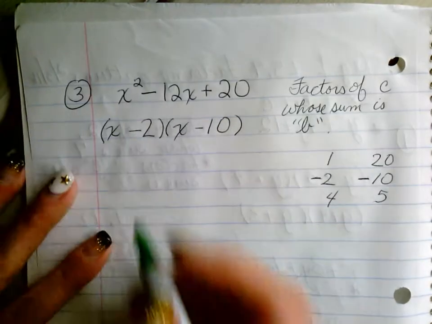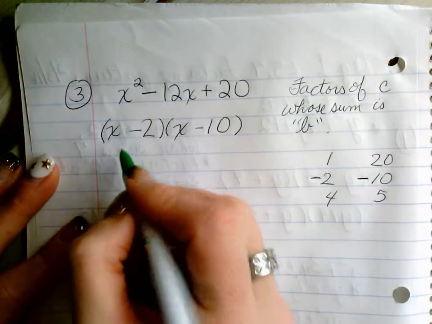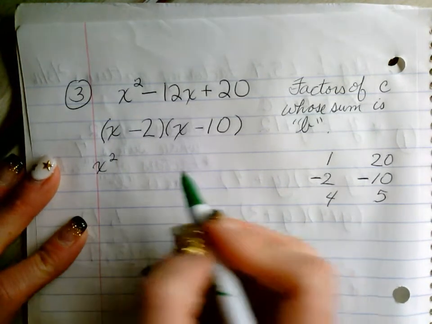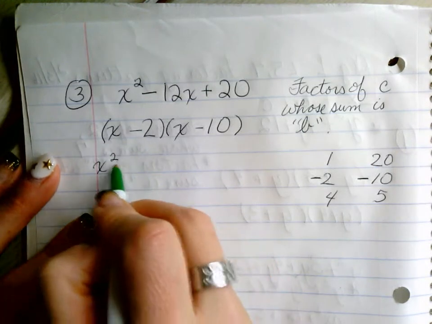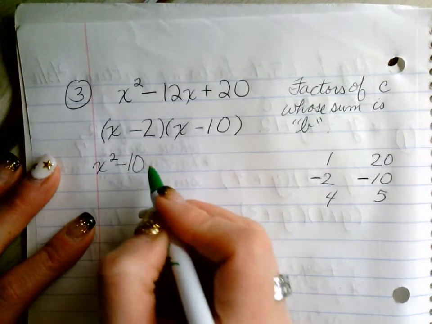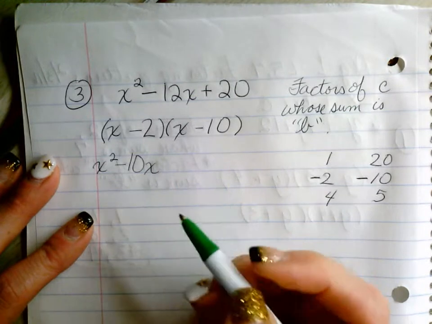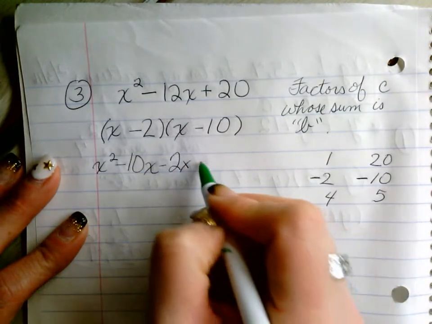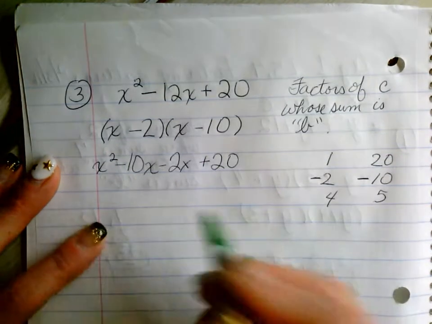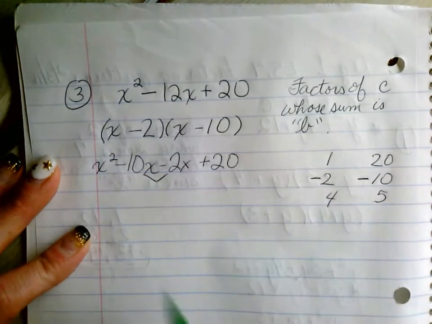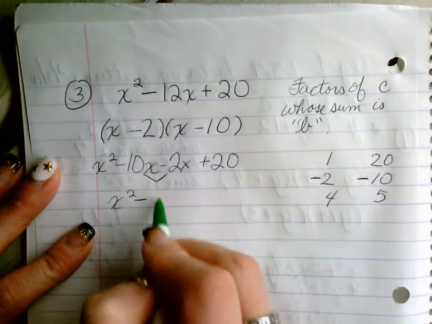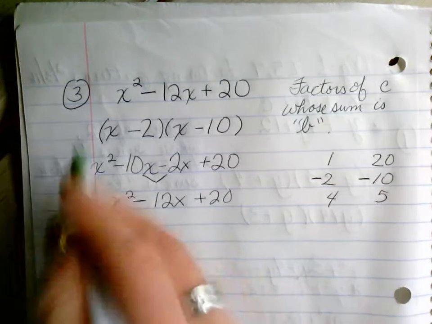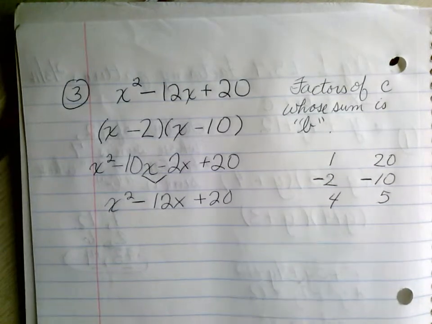FOIL, please. F. X squared. Noah's not the only one that needs to participate. O. Negative 10x. Noah, the coefficient always goes first. I. L. Positive 20. Jared and Noah aren't the only 2 people that need to participate. X squared minus 12x plus 20. Does that match? Yep. Okay.